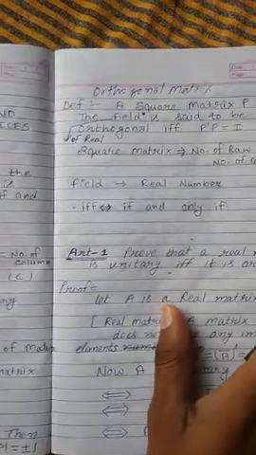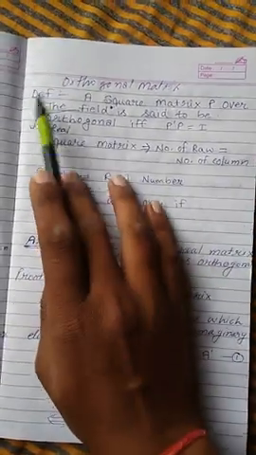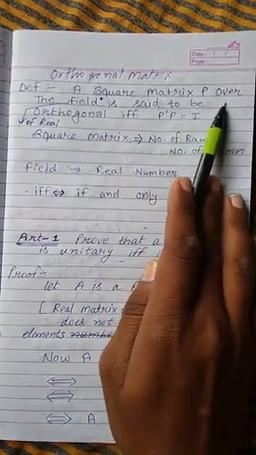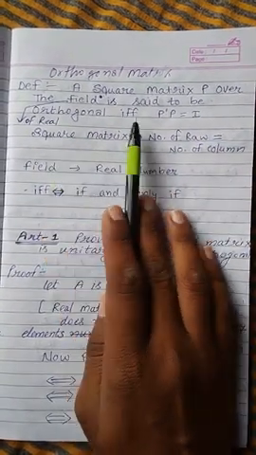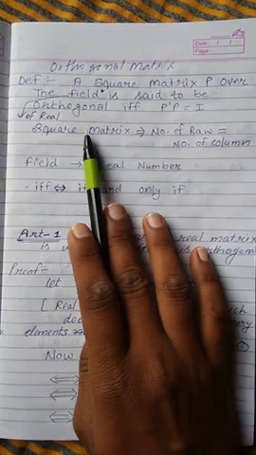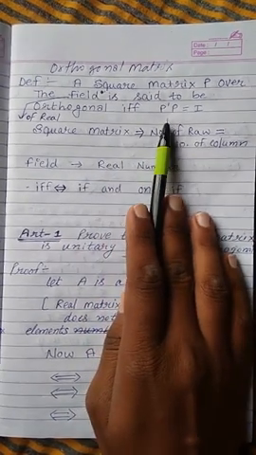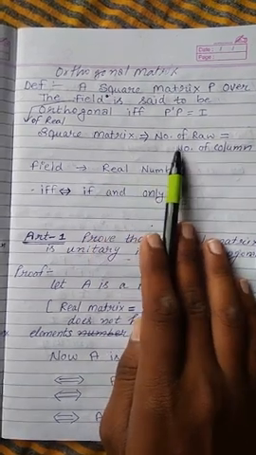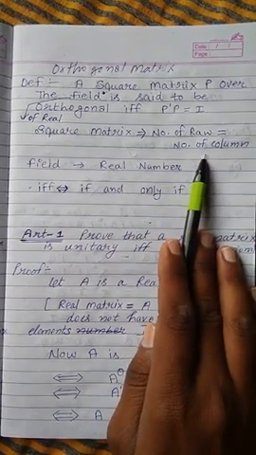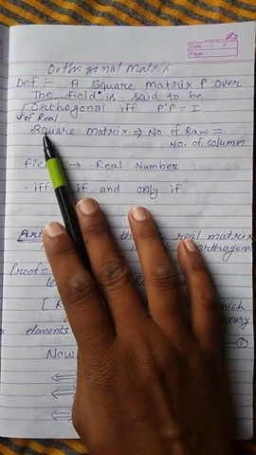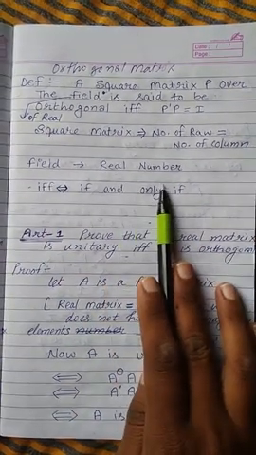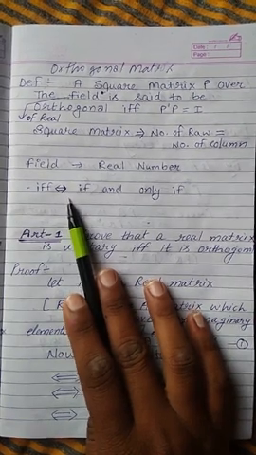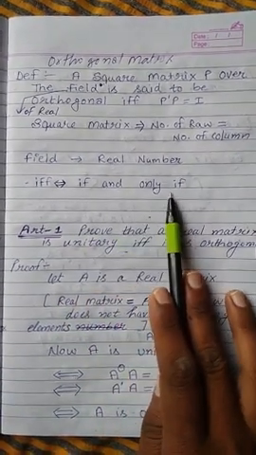Another definition, of orthogonal matrix. A square matrix P over the field of reals is said to be orthogonal if and only if P transpose into P is equal to I. A square matrix means the number of rows is equal to the number of columns. Field of reals means real numbers. If and only if is denoted by this sign, or simply "iff".